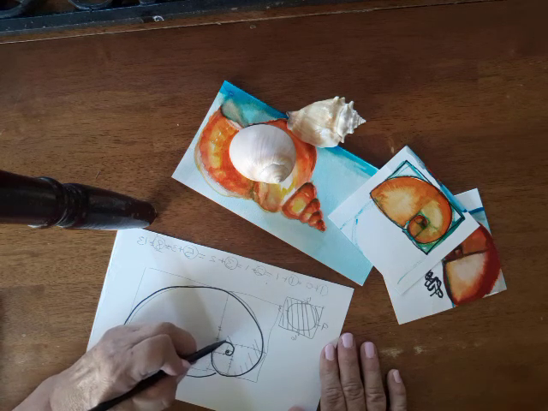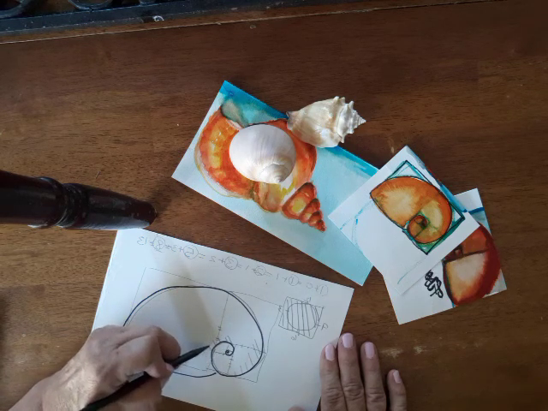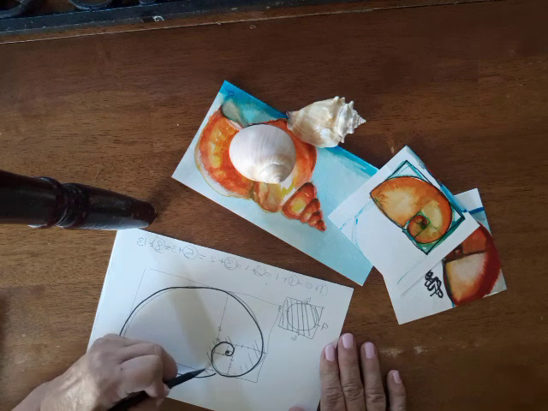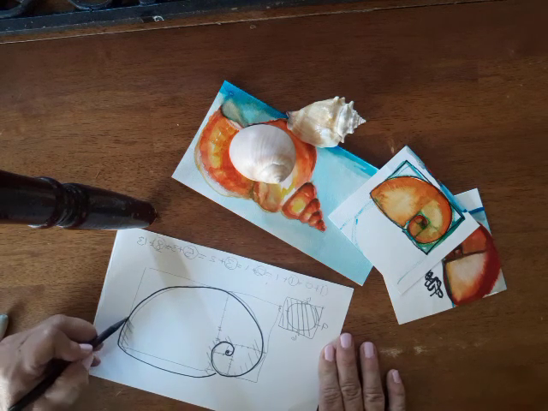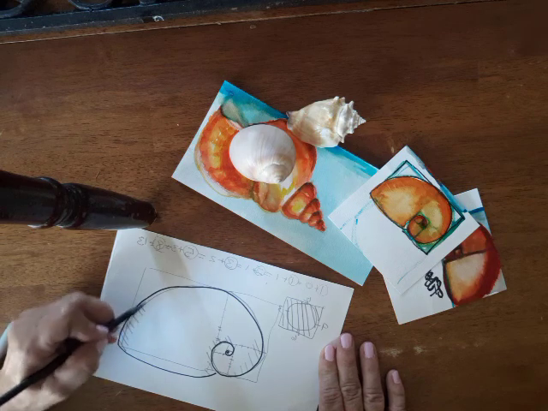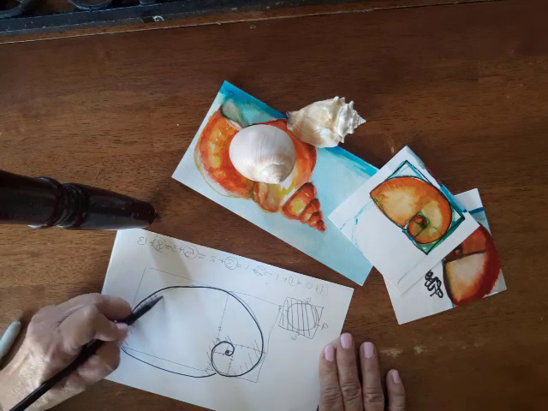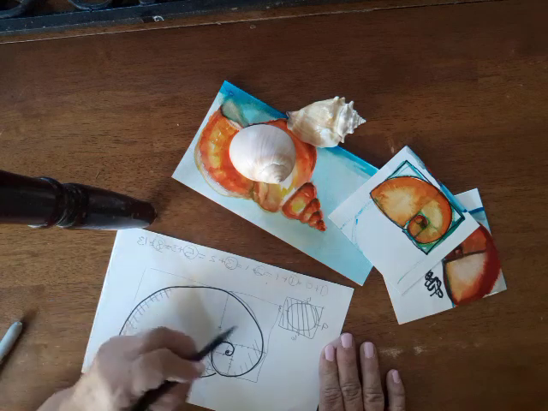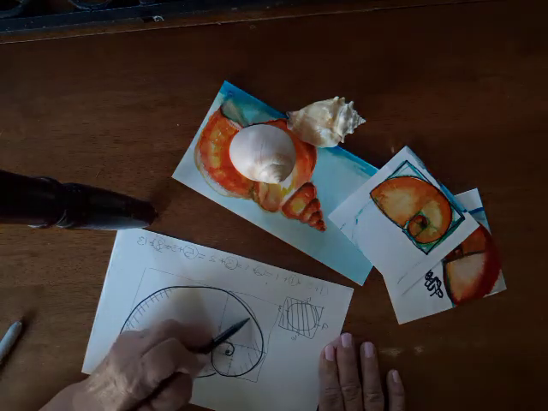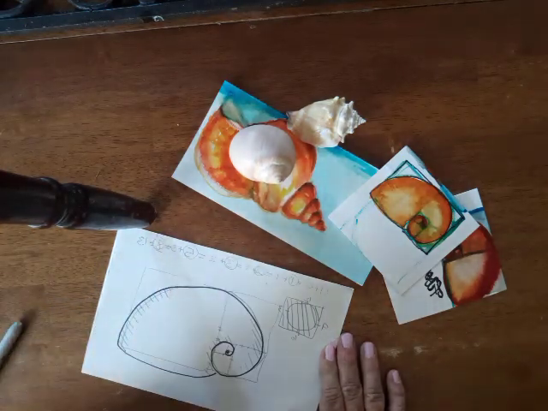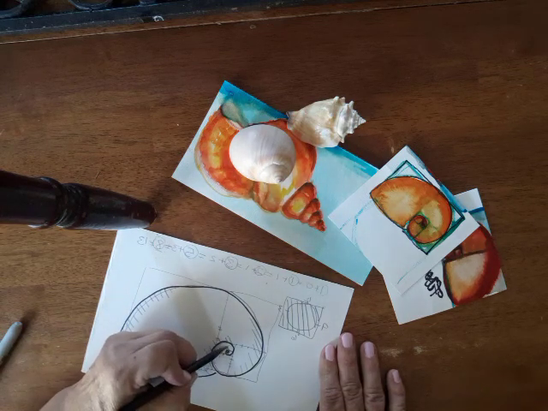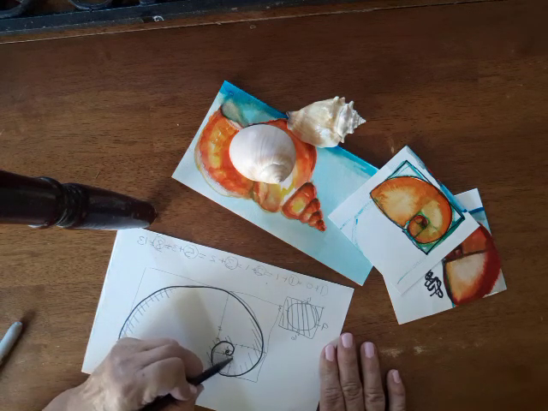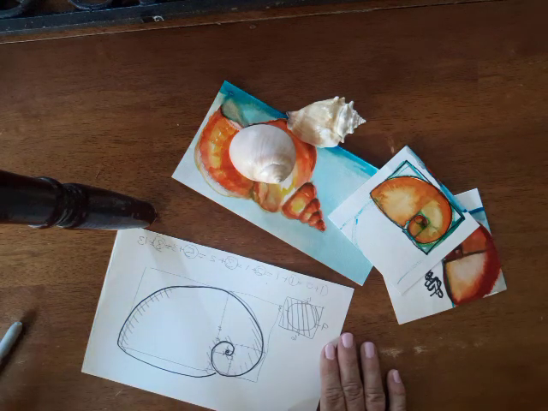And I'm going to make this, just gonna do that. So this is our first layer, and we're gonna have it all be the same. Now some of these lines, we are going to follow the shape of the shell because that's gonna give it a nice look. But this first one, we're just gonna have some fun here.